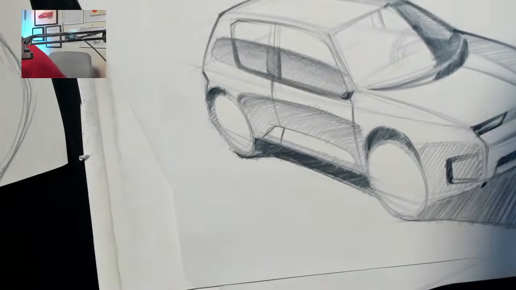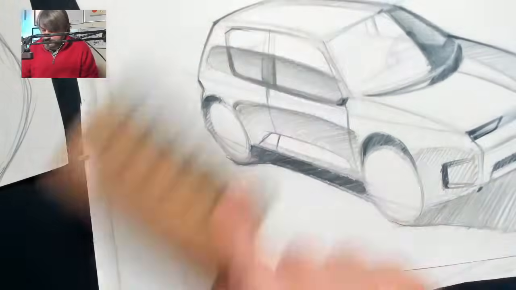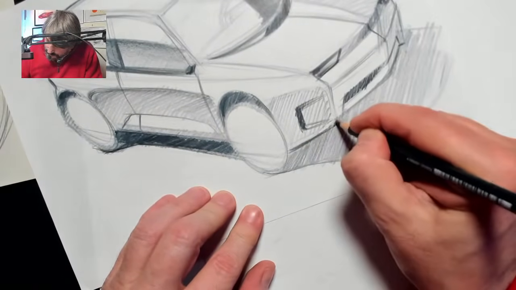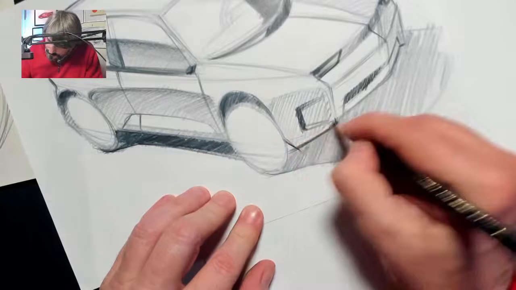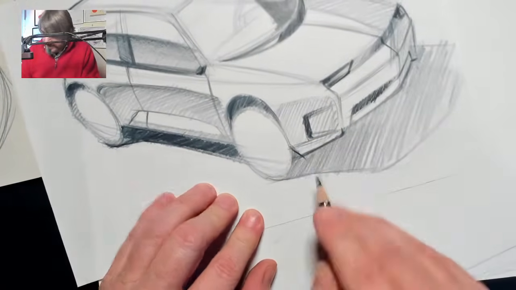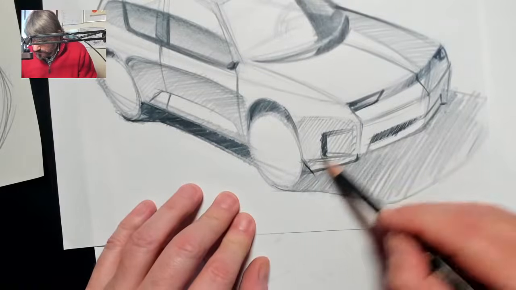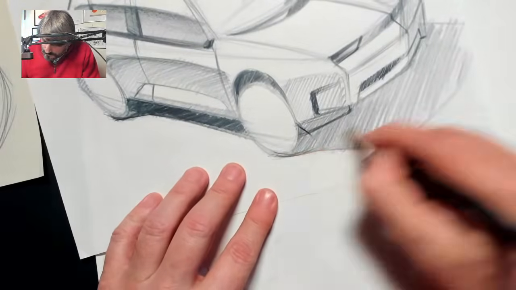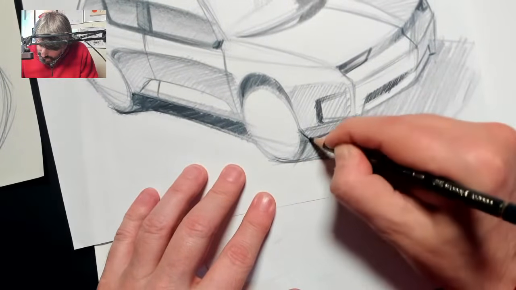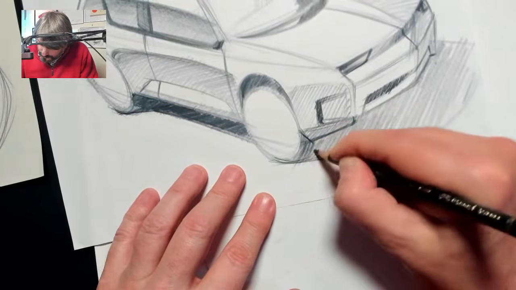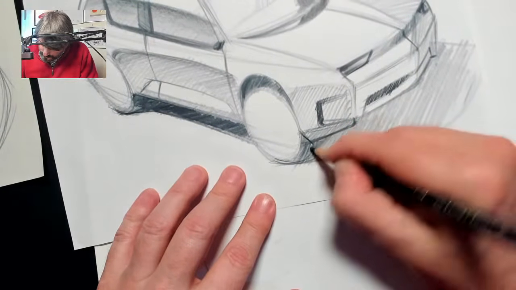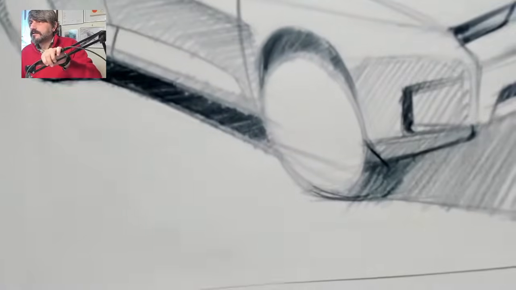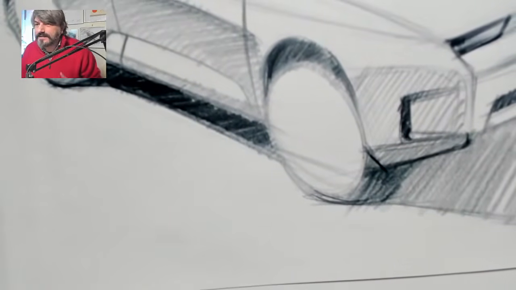Wait a moment, I search my brush. Okay. And the same thing we will do here. You see, I changed the section here. So this also is in shadow. Yeah, I put a little detail there. You see? A little detail that looks like there is a tire, you know.